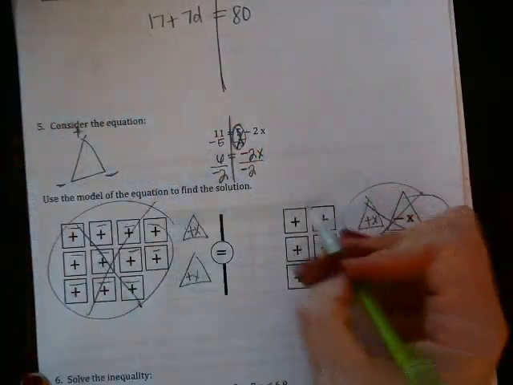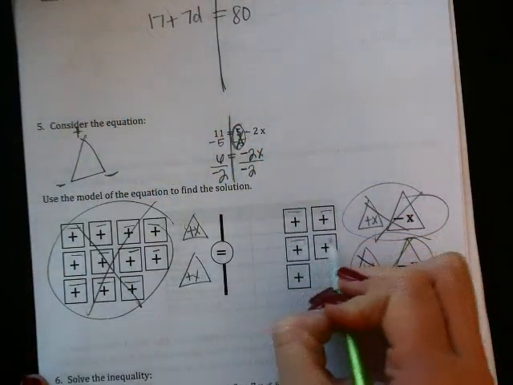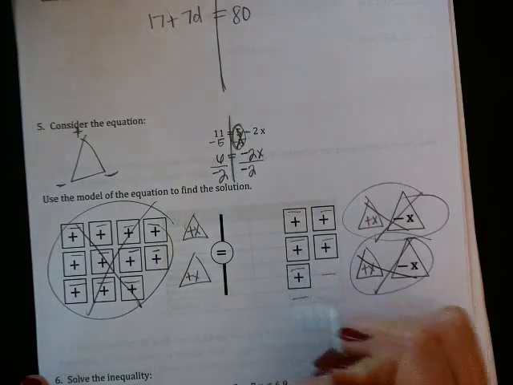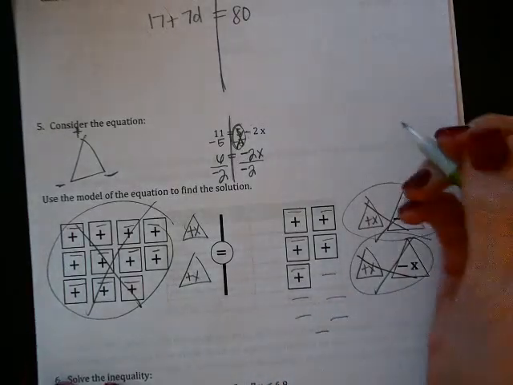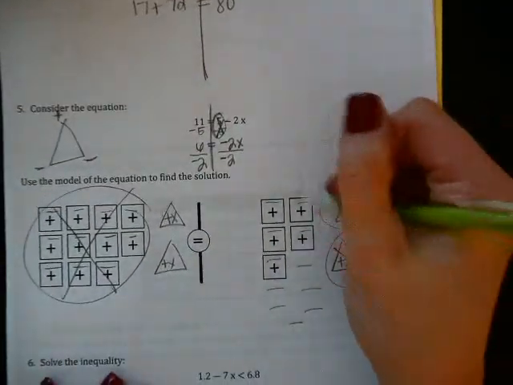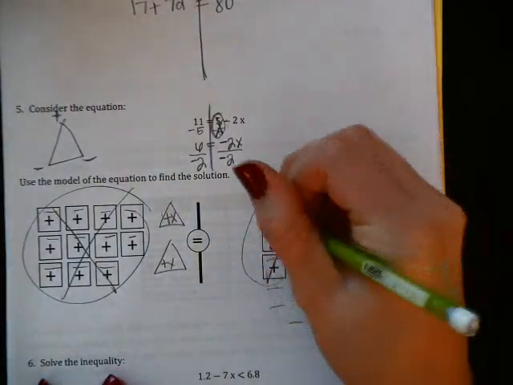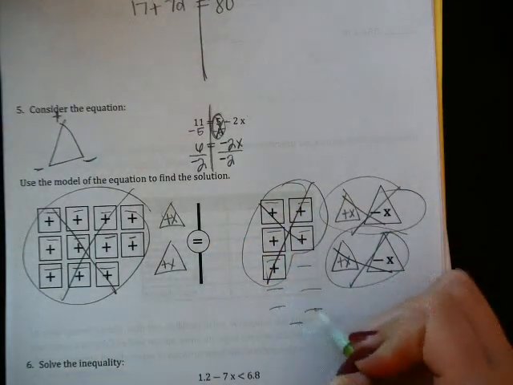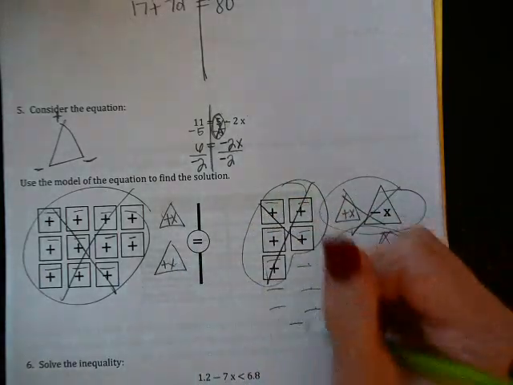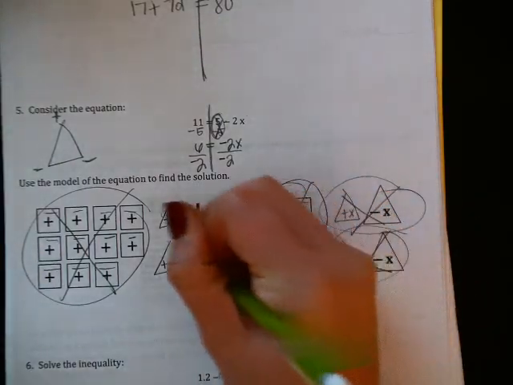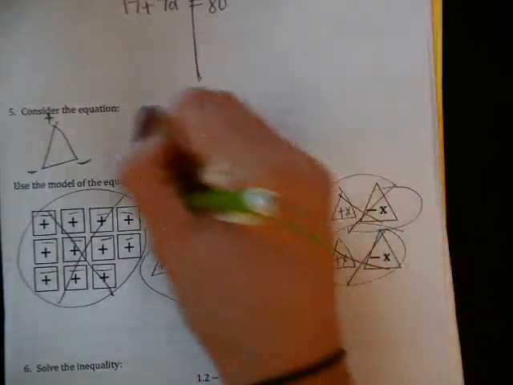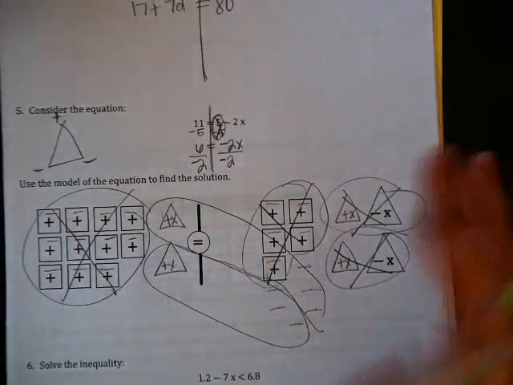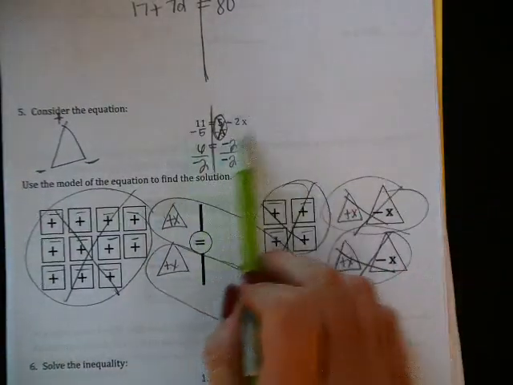If I did 11 negatives there, I have to do 1, 2, 3, 4, 5, 6, 7, 8, 9, 10, 11 negatives over here. Those all cancel because that's a negative and a positive. Then I have 6 negatives left between my two x's. So each x is going to get 3 negatives, okay? And I don't really care about the model. I care that you've solved it.